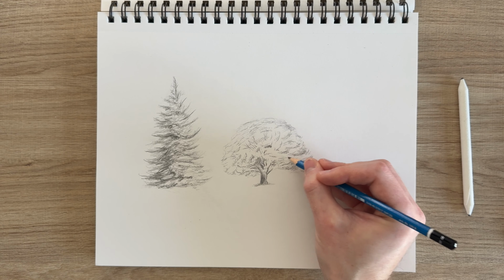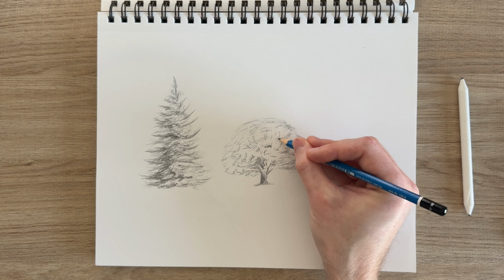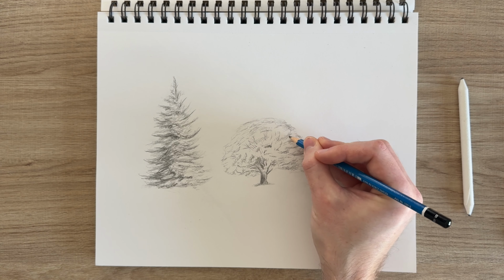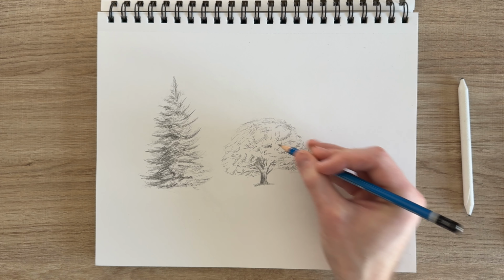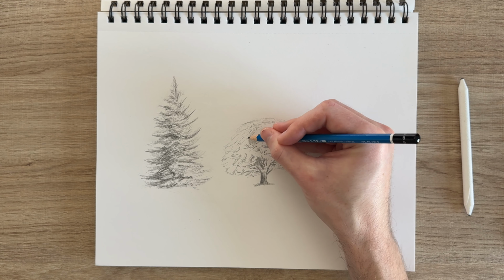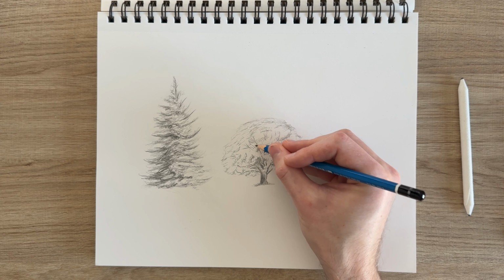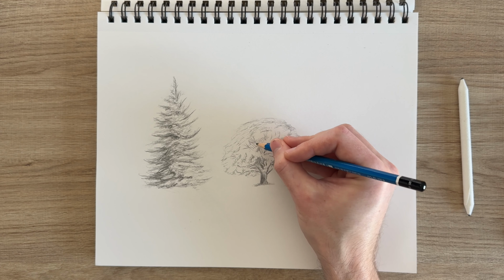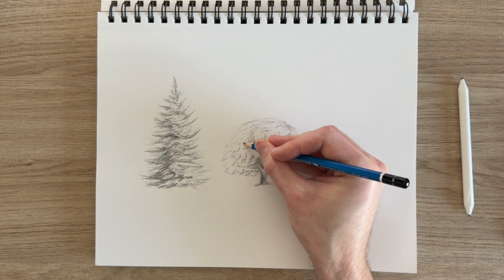So we need to continue this process. Go back to areas that look loosely defined and fill those in with the right value. So up top here, I can see I need a little bit more of the mid-tone.